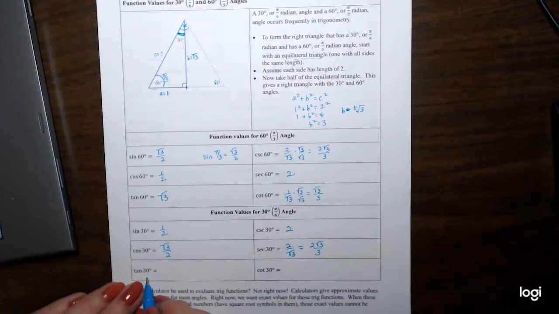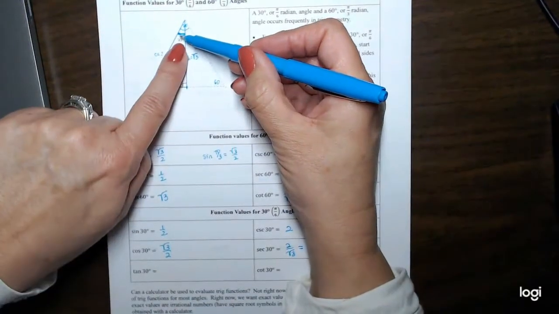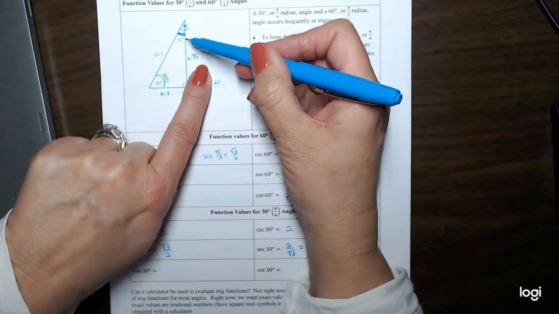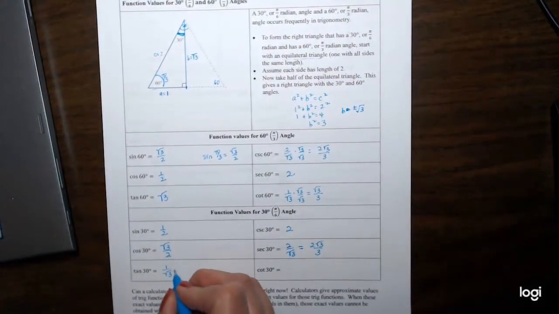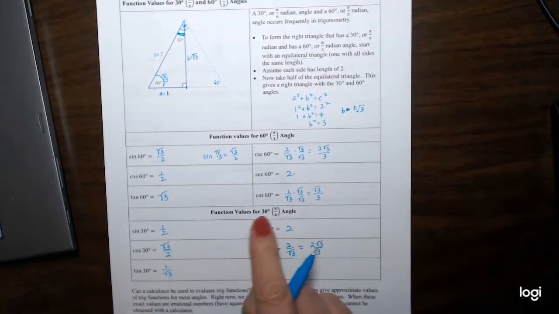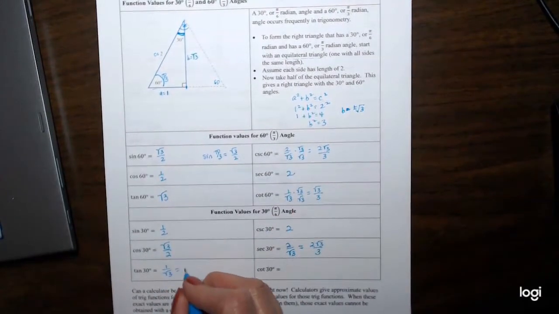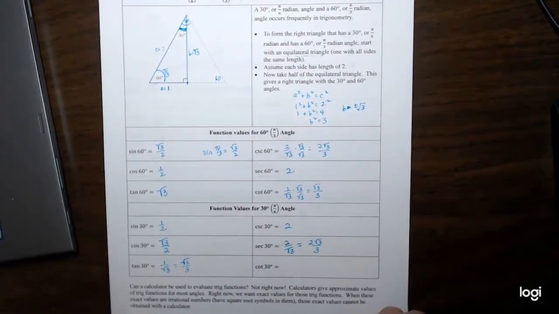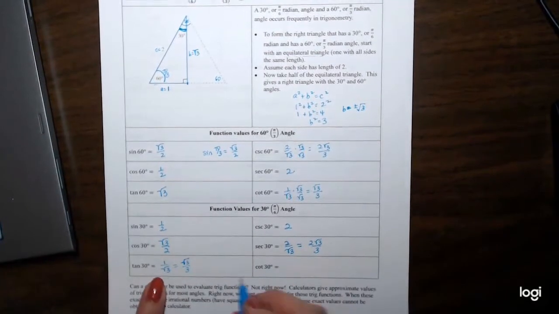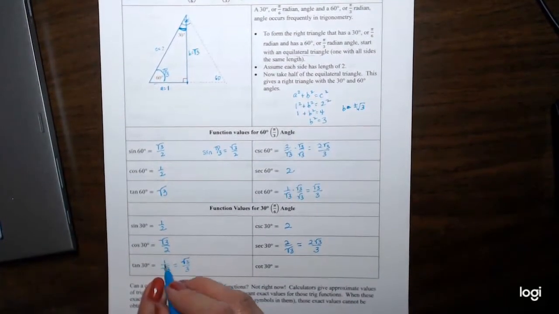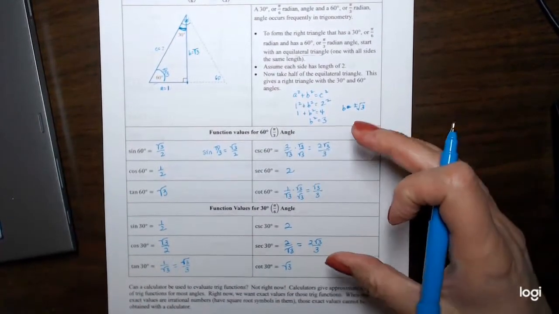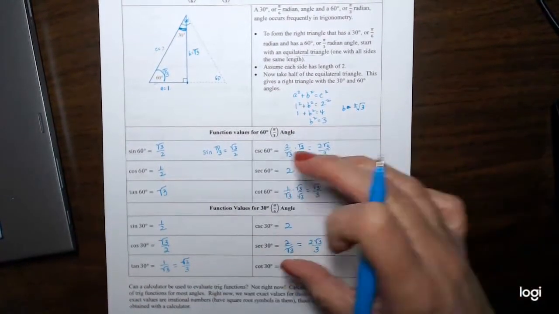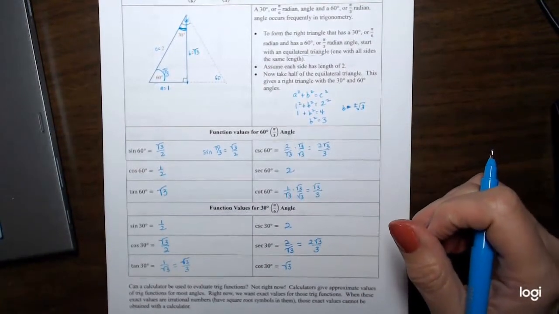And then tangent of 30 degrees. Tangent of this 30-degree angle is opposite over adjacent, 1 over square root 3. Let's rationalize that. Oh, we did that earlier. We got square root 3 over 3. There's no need to show me all those steps. And then cotangent is the reciprocal of tangent, so just flip this over and get square root 3. You can see a lot of similarities in the 30-degree angles and the 60-degree angles, can't you?